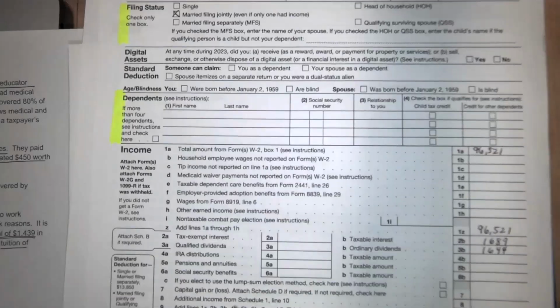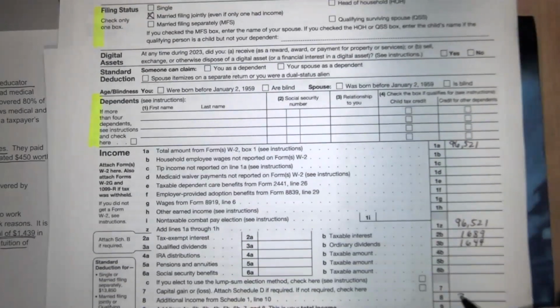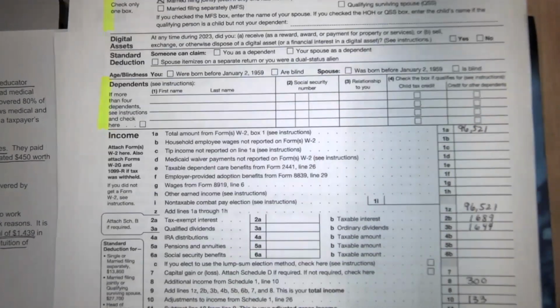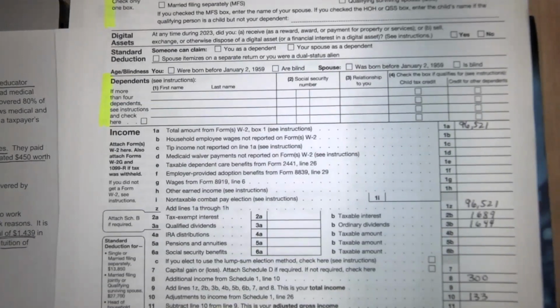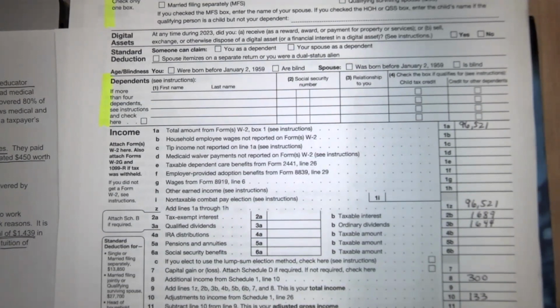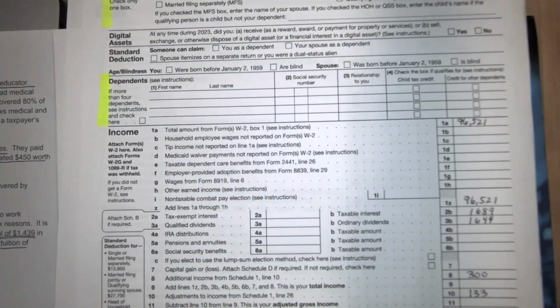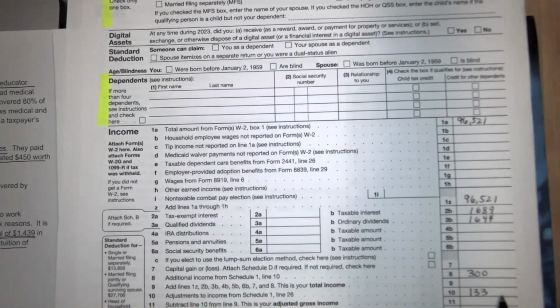So back on the 1040. Schedule 1, line 10 was the 300. And then Schedule 1, line 26, that's the teacher expenses. Okay, all right. So let's see where we're at now. We're going to subtract line 10 from 9. So there's nothing, 0 there.